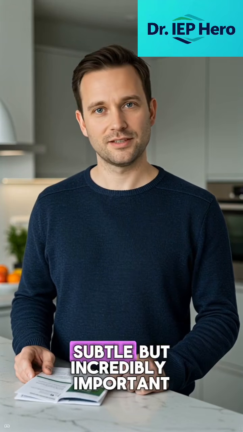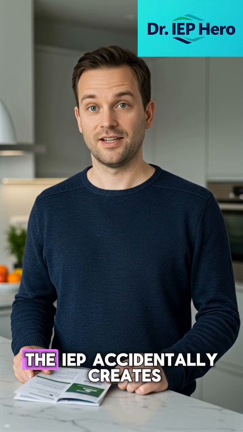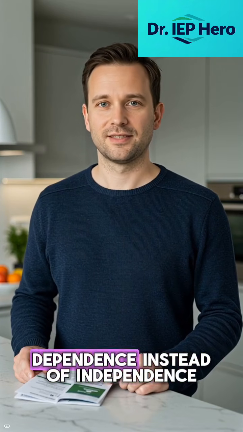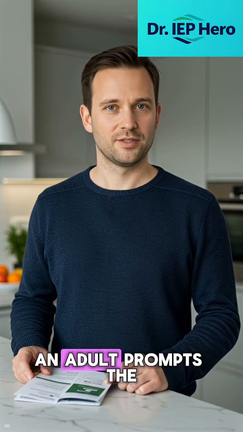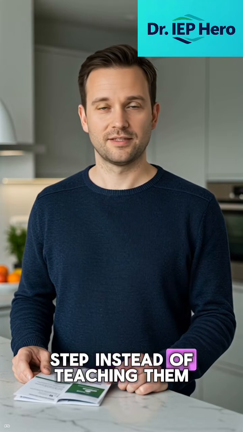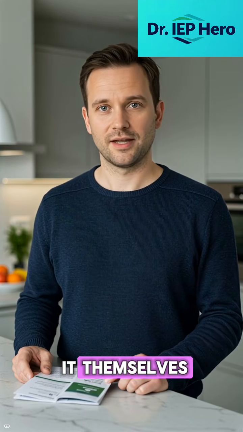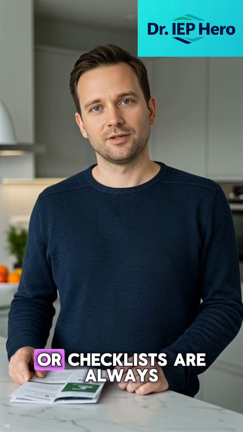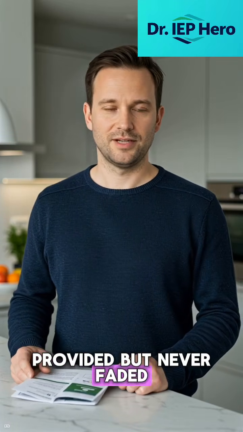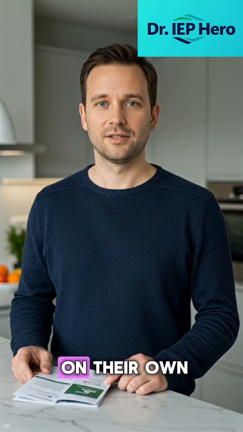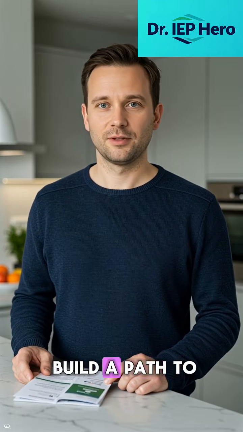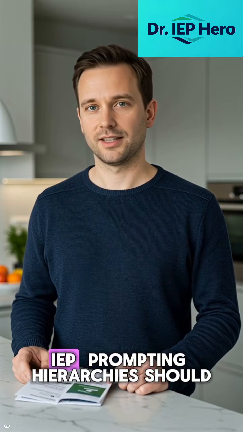The 7th reason is subtle but incredibly important. The IEP accidentally creates dependence instead of independence. This happens when the adults do all the work. An adult prompts the student for every single step instead of teaching them a strategy to do it themselves. Supports like graphic organizers or checklists are always provided but never faded. The student learns to wait for an adult to tell them what to do instead of learning to act on their own.